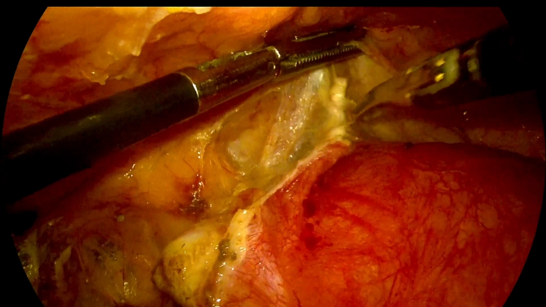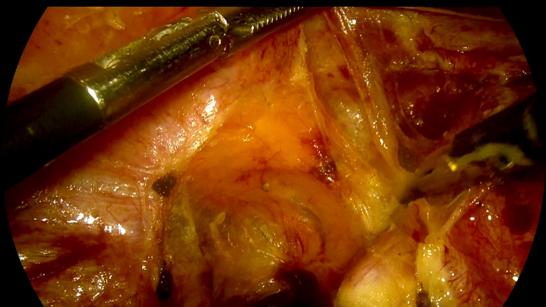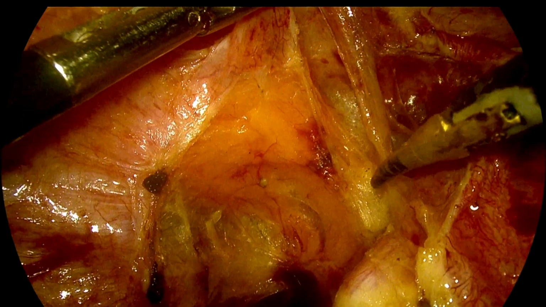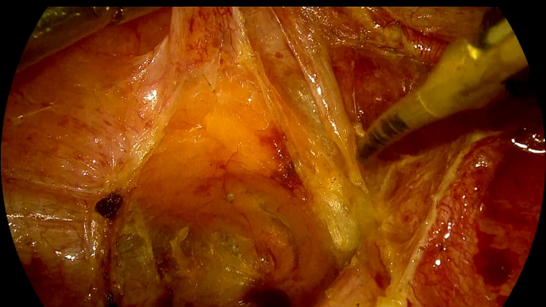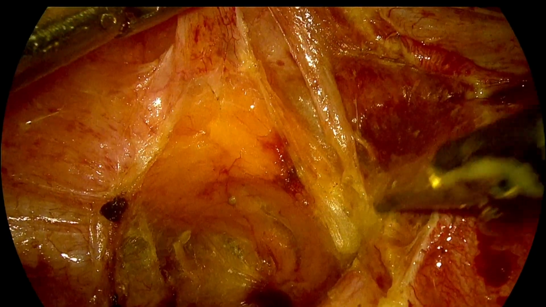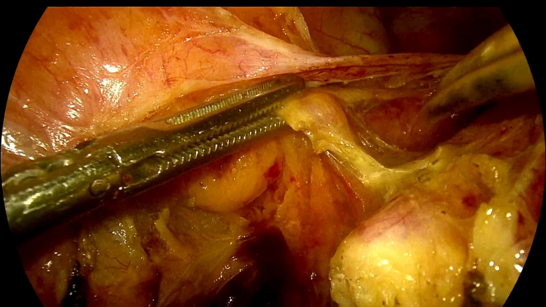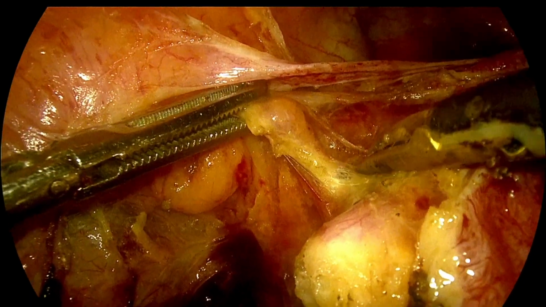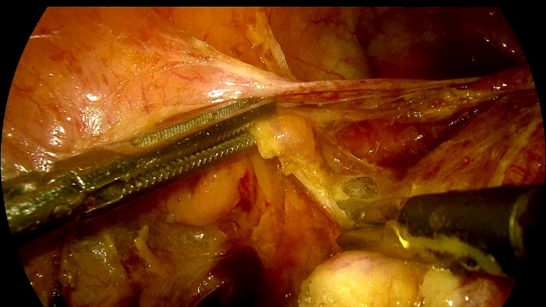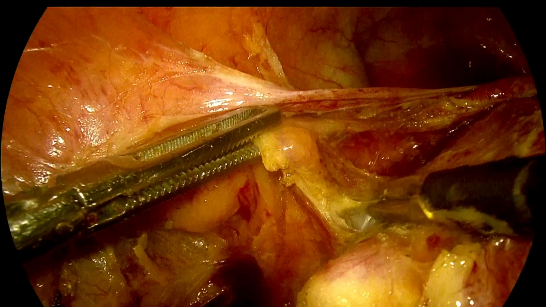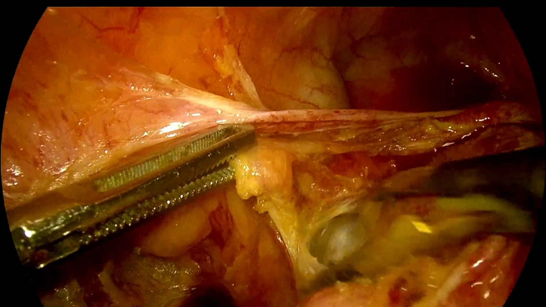So keeping that in mind, we are going to divide proximal to the fat plane, keeping the fat laterally towards the bladder, and try to identify the plane between the uterine vessels and the bladder. We are trying to identify the plane between the bladder and the cervix so that it can be separated.